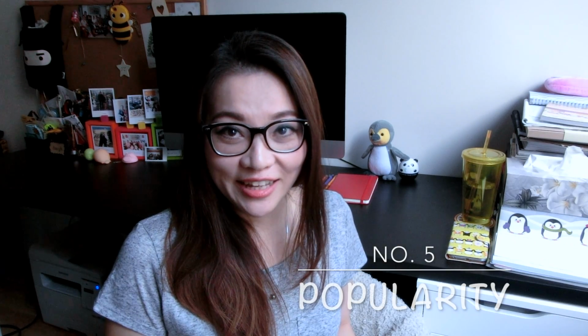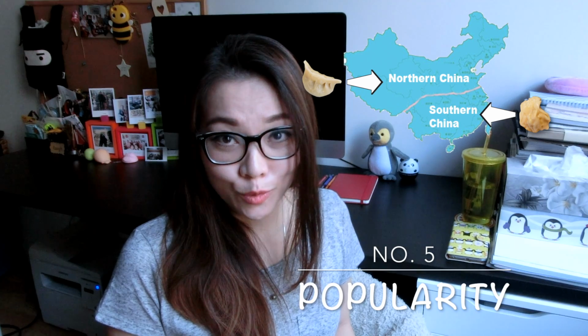Number 4. Serving. Dumplings are normally served on a plate along with a dipping sauce, versus wontons are served in a bowl most of the time with soup and no dipping sauce. Well, you can make your dipping sauce yourself. Number 5. Popularity. Dumplings are super duper popular in the northern provinces in China, versus wontons are more popular in the south part of China. I hope this video helped you understand more about Chinese wontons and dumplings.